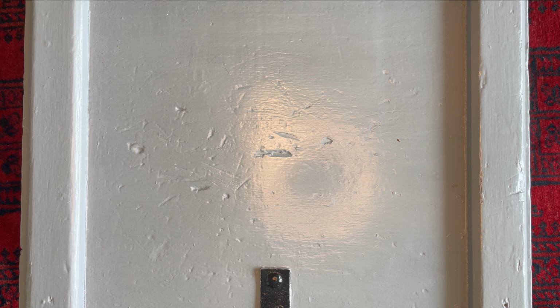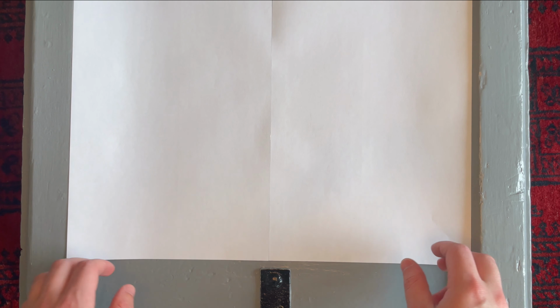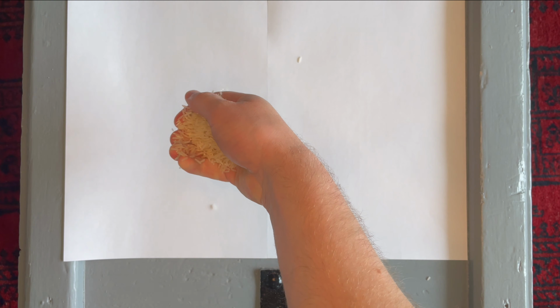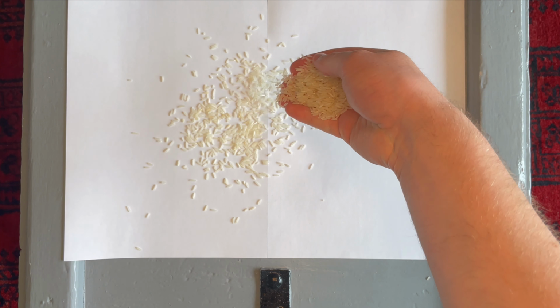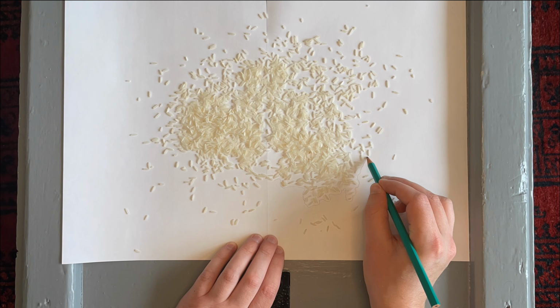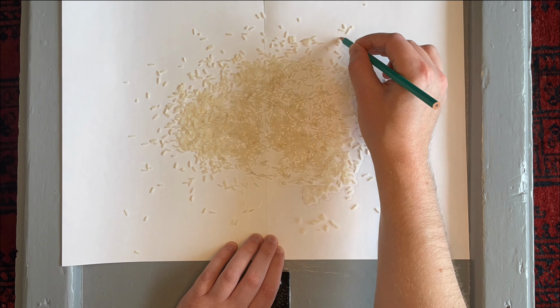The first method is the rice throw technique, which is already a famous example of how to quickly, cheaply and easily make a random map without much thought. Simply have a piece of paper, a handful of rice, and throw. The rice will form the skeleton of land masses and geography. From there, you can trace out the shapes with a pencil and add in the details.